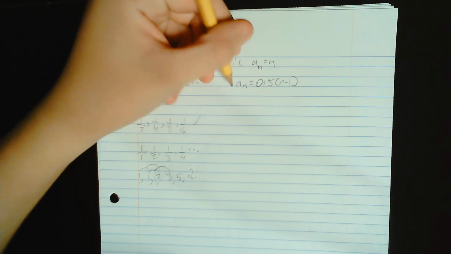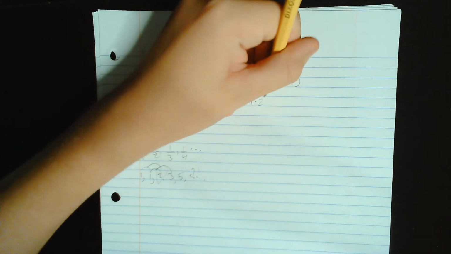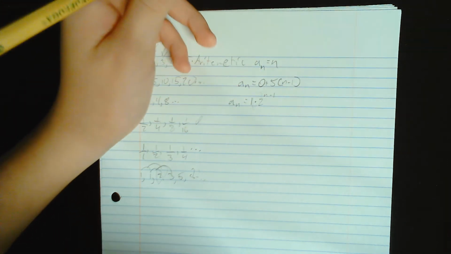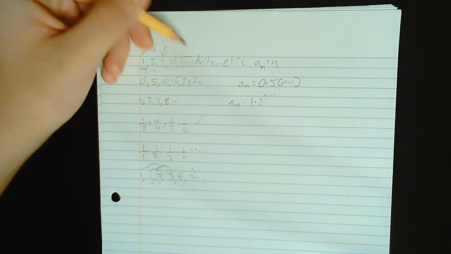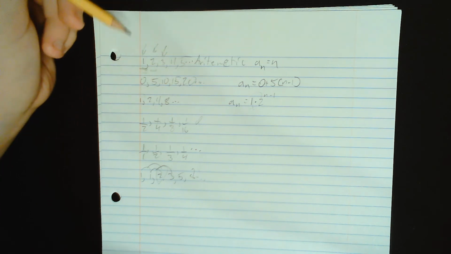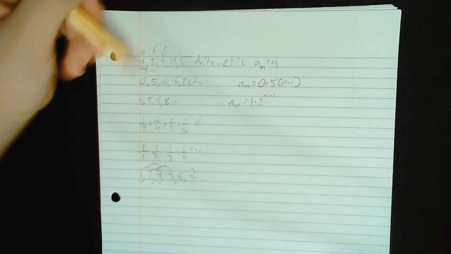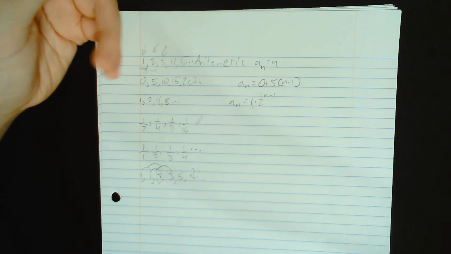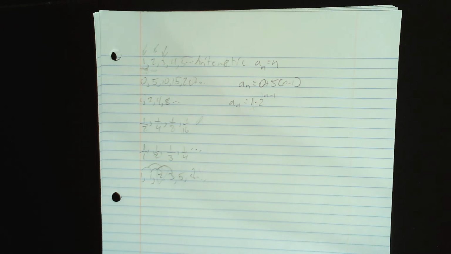Next up, we have our third sequence. This one can be represented by 1 times 2 to the n minus 1 power. Technically, you don't have to write the 1 times, but if you want to be extremely precise about it, then go ahead. If we plug this in, a_1 would be 1 times 2 to the 0 power. Anything to the 0 power is 1, which makes it 1. For a_2, it'd be 1 times 2, which is 2. a_3 would be 2 squared times 1, which is 4, and so on.